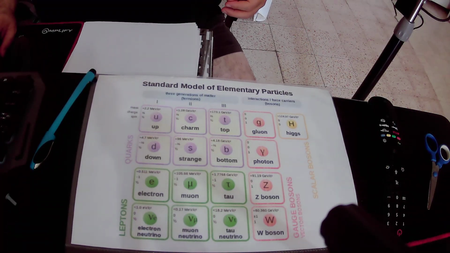So in total we have 17 elementary particles and 17 elementary antiparticles, and the 17 elementary particles consist of 12 elementary matter particles and 4 elementary force particles.